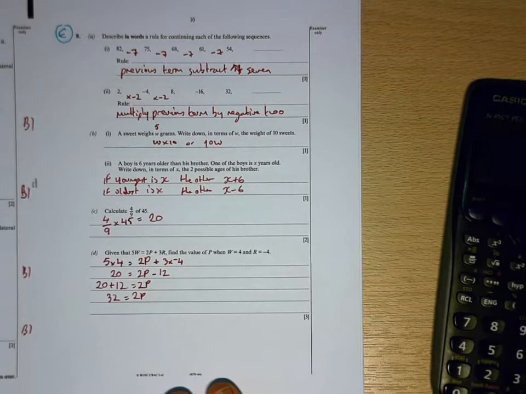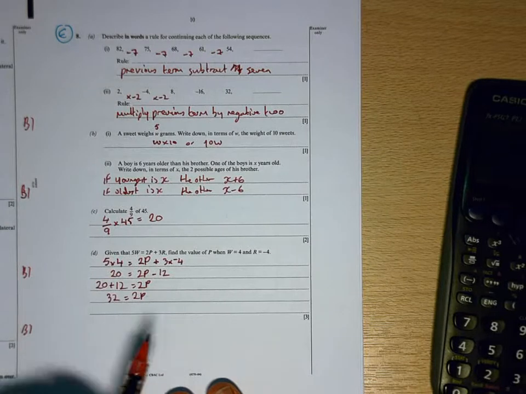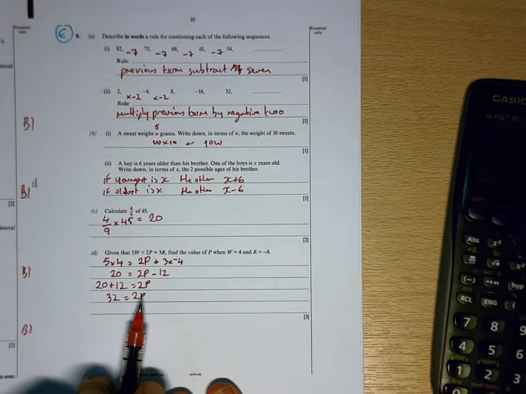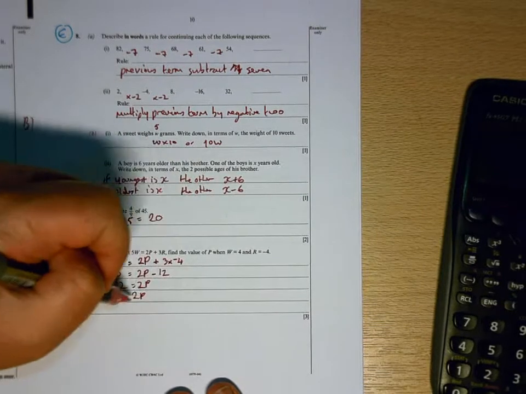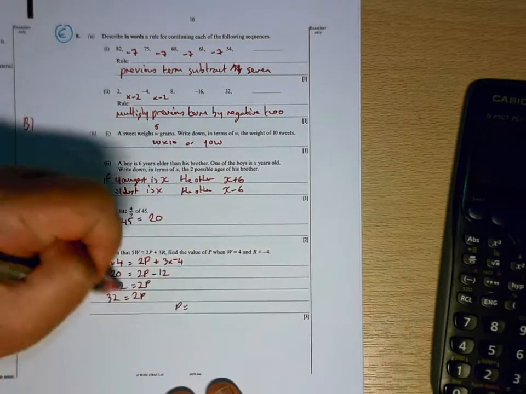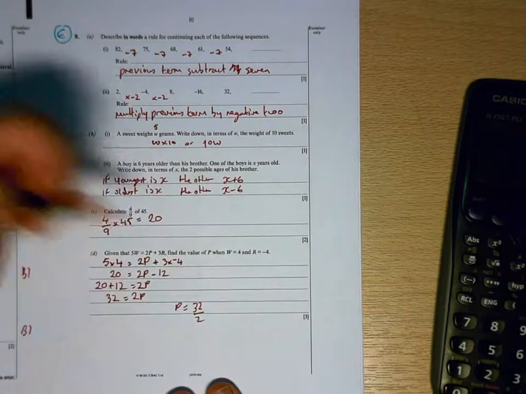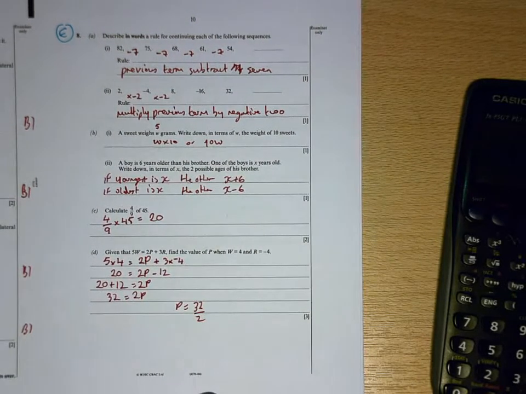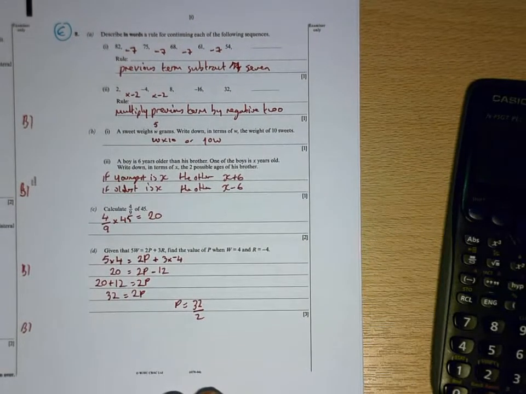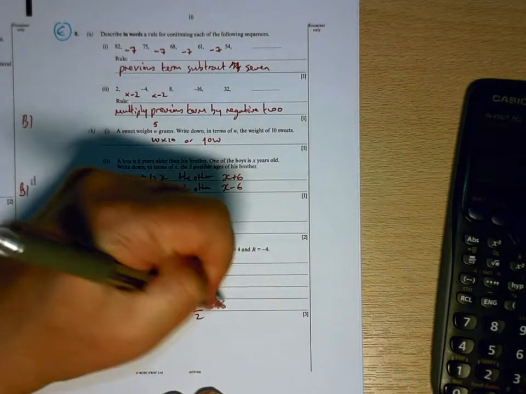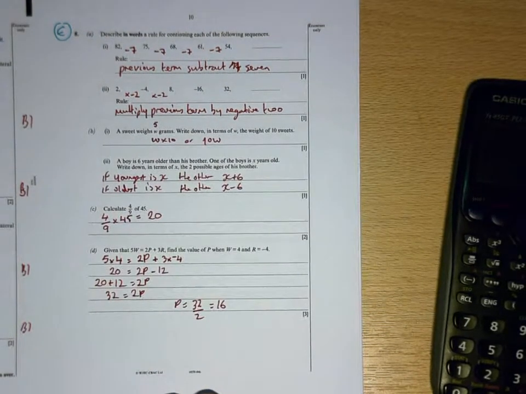Now we can deal with the 2 that's attached to the p. As I said, if there's no sign there, it's a times. So that's a times 2. So we can do the opposite of timesing by 2, which is dividing by 2. If you divide one side by 2, you've got to divide the other side by 2 as well. In algebra, 32 divided by 2 is written like that, and 32 divided by 2 is 16.